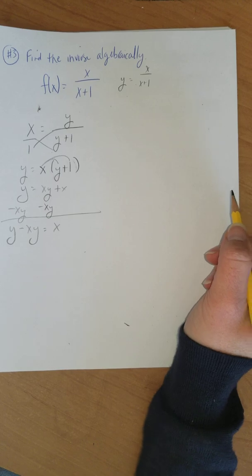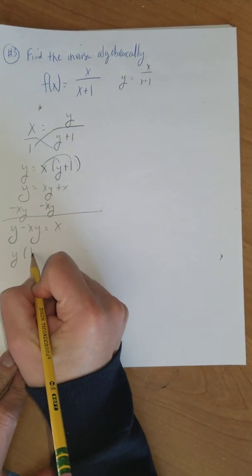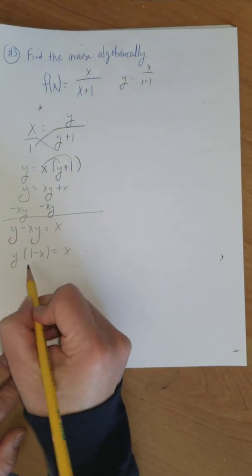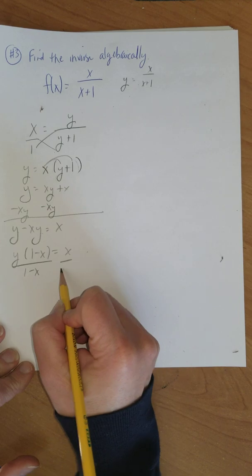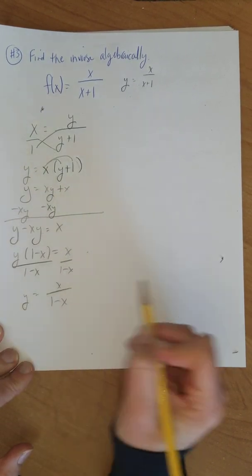All right, so here's the thing. I have too many y's here, so I'm going to factor one out. All right, and last thing, get the 1 minus x out there. Let's divide by 1 minus x. So we're going to have y equals x over 1 minus x.